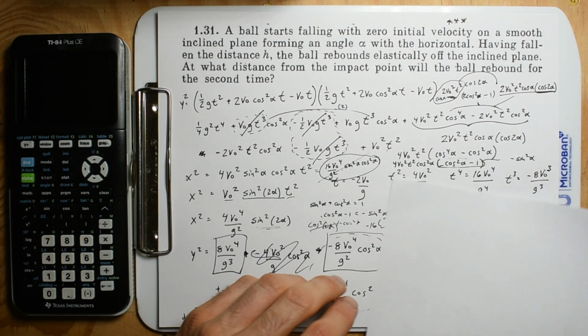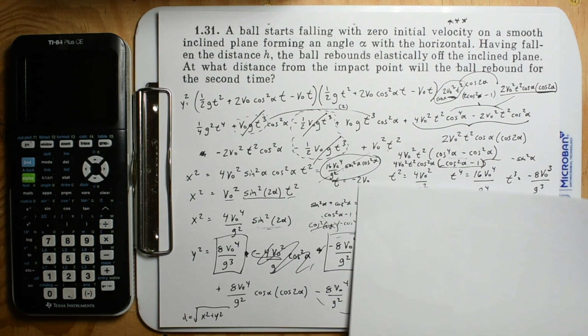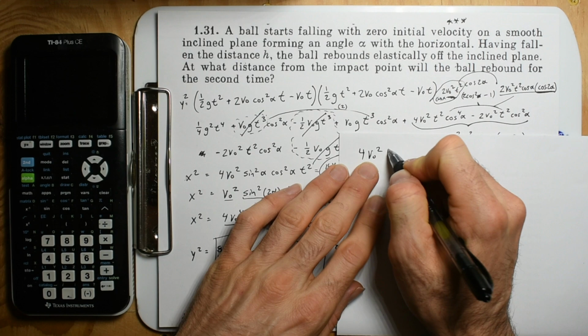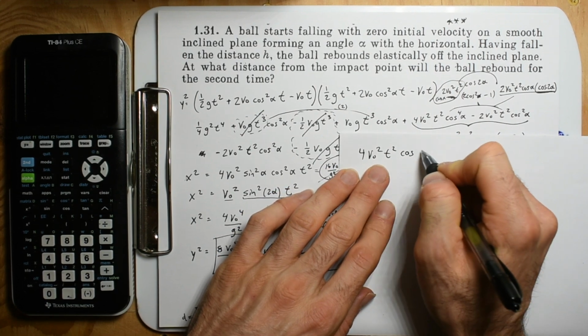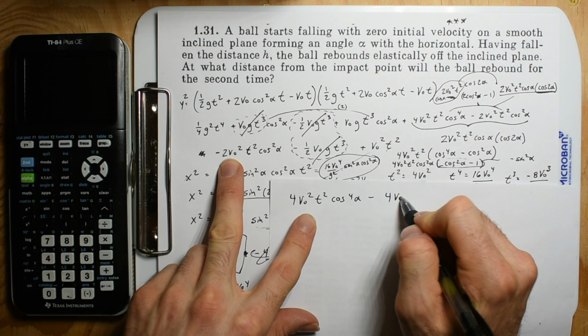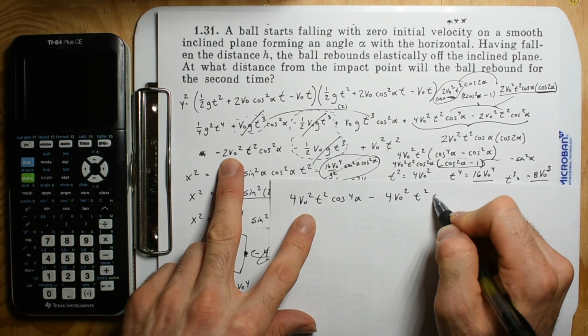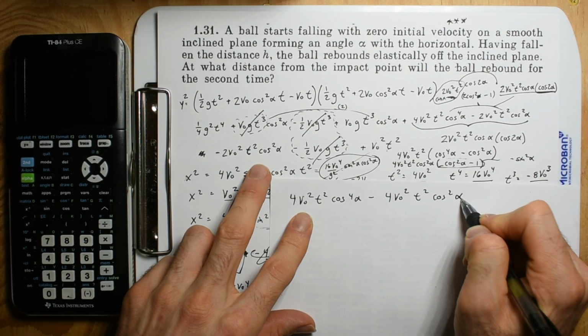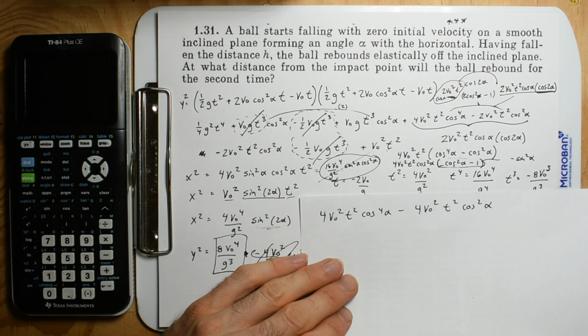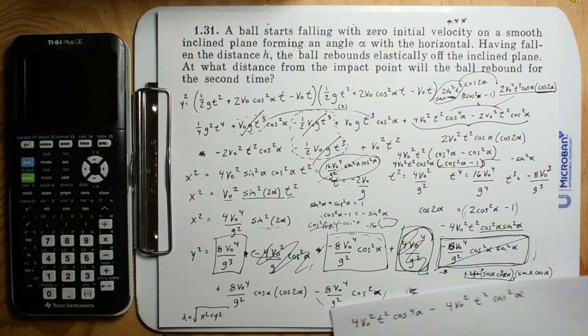So, let's do these. So this term is a v naught squared t squared cosine 4 alpha. Now we minus 4 v naught squared t squared cosine squared alpha.